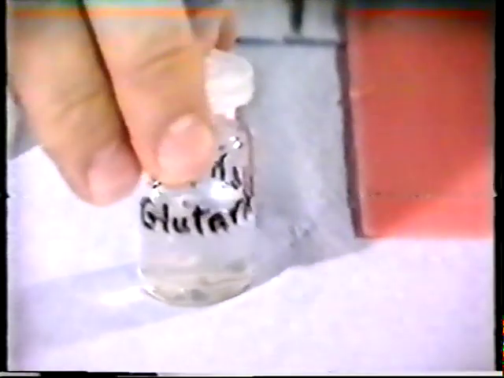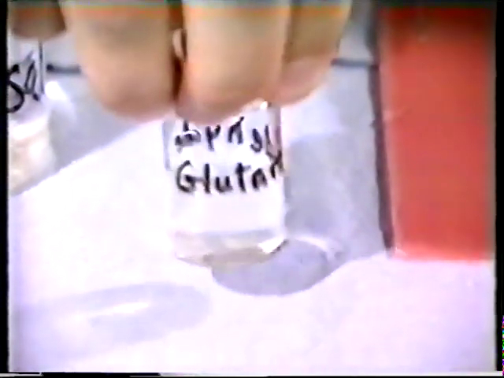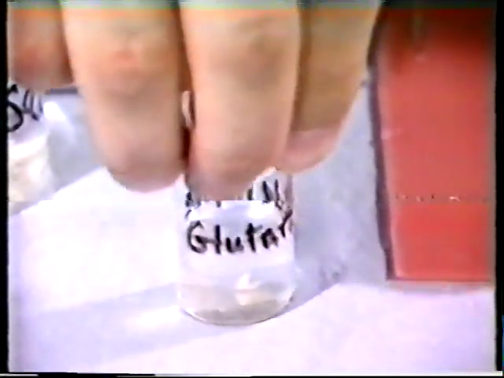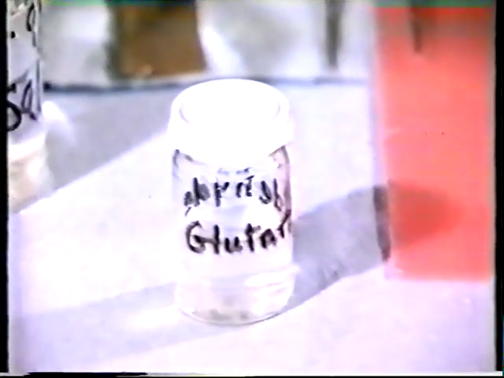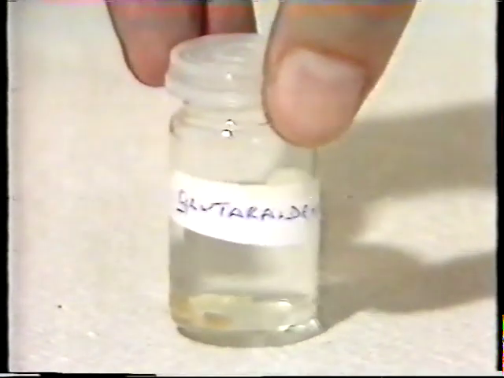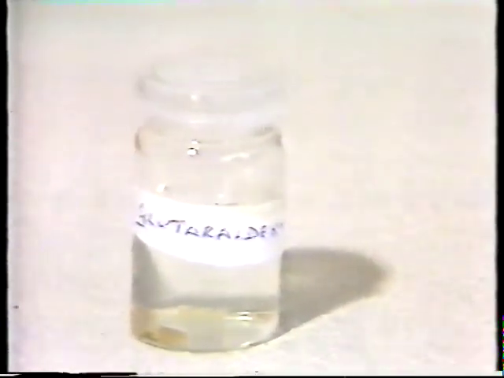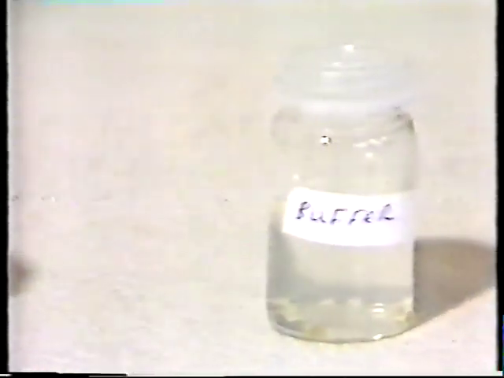Glutaraldehyde contains two free aldehyde groups, which cross-link with amino groups in proteins, and so fixes these in the tissue. Prior to using the second fixative, the tissue is washed in buffer to remove excess glutaraldehyde.